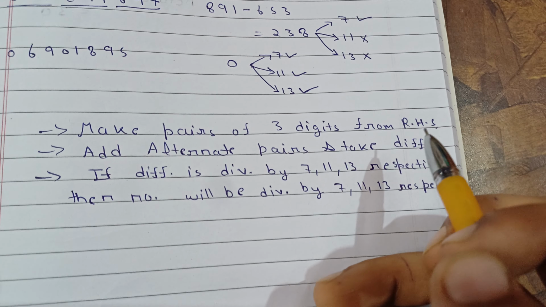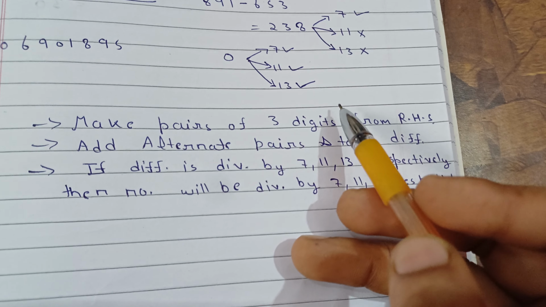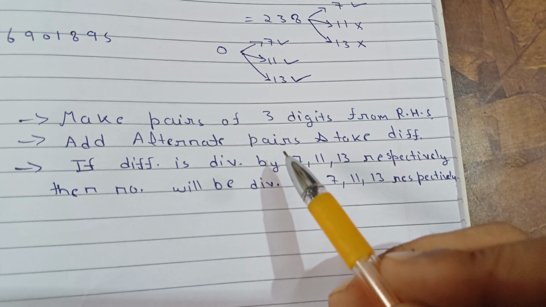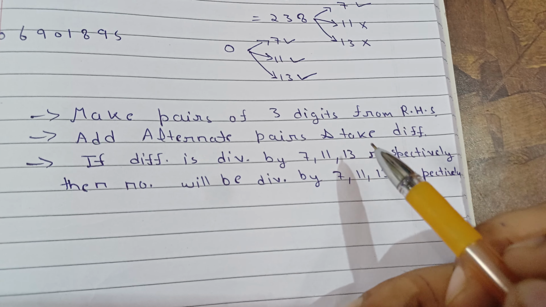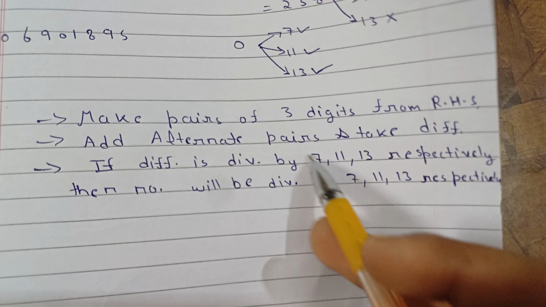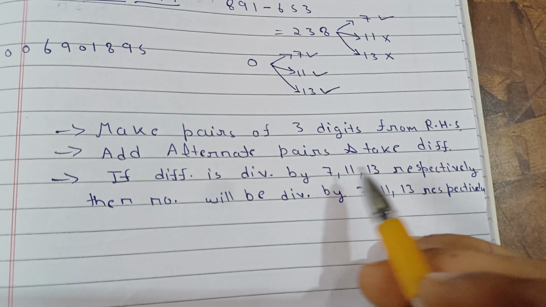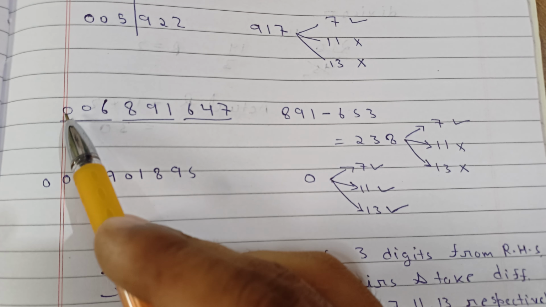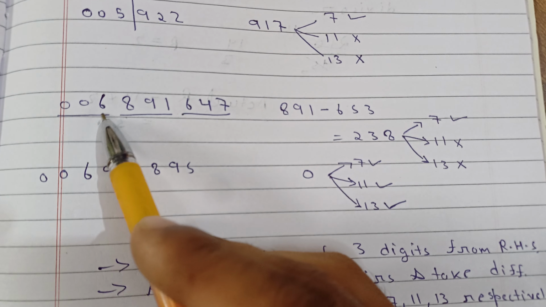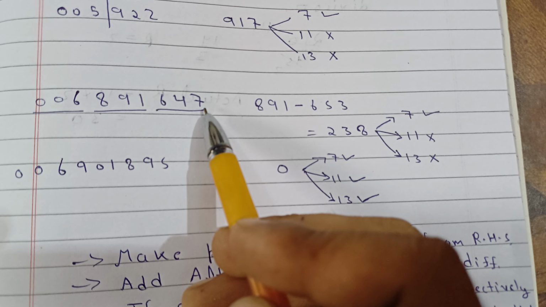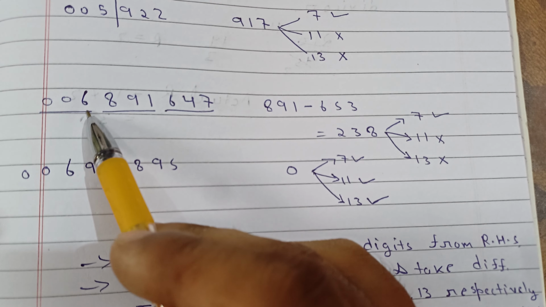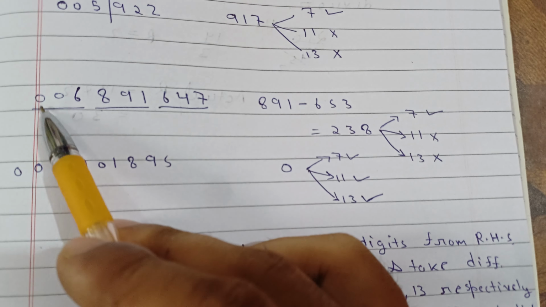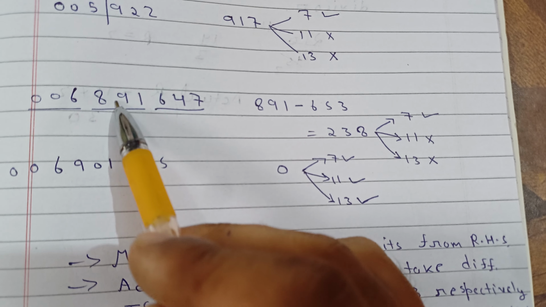Make pairs of 3 digits from the right hand side. Any number given, make 3-digit pairs from the right hand side. Then add alternate pairs and take the difference. Now what this means, take the alternate pairs and take the difference. Like we have this number, forget these 2 zeros, we have put these 2 zeros to make this whole 3. So from the right hand side we are making 1, 2 and 3 pairs. Now the alternate pairs will be this and this, so sum these pairs and subtract this.